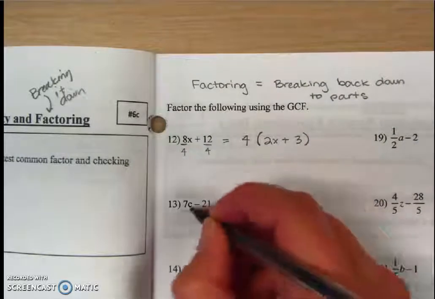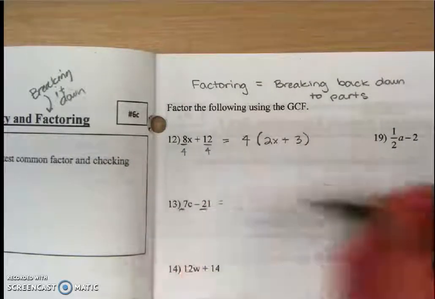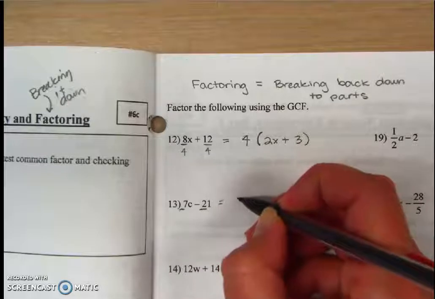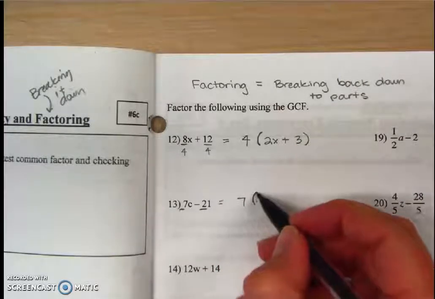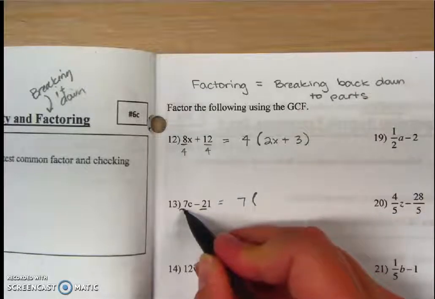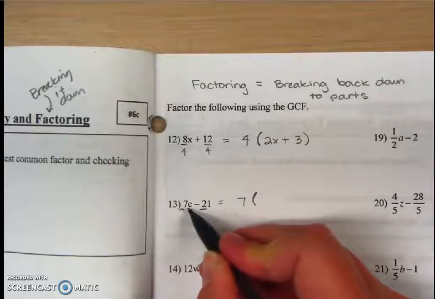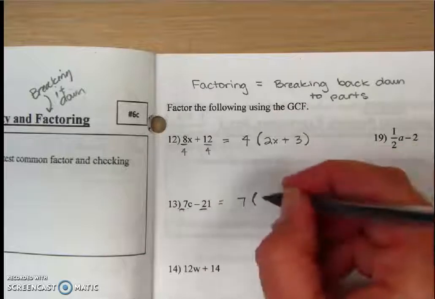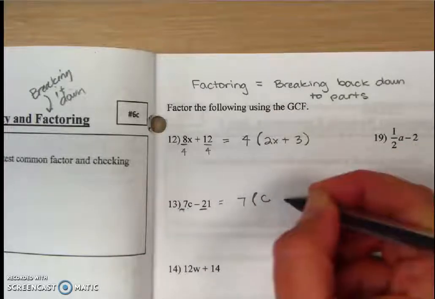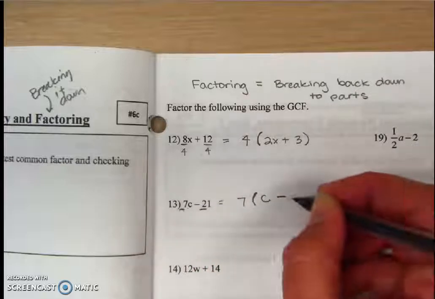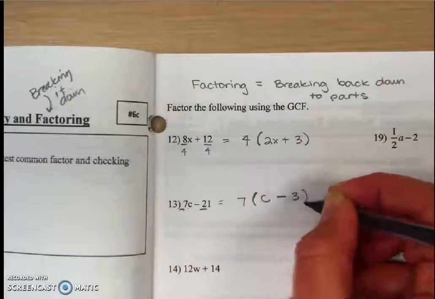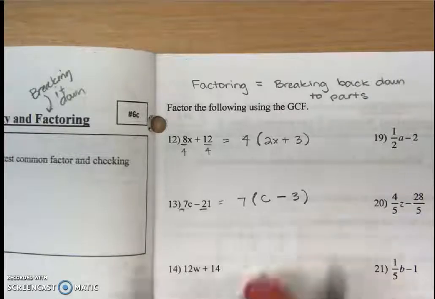All right, what about this one? Looking at 7 and 21, what number could I take out of both? Well, I could take out a 7. If I do take it out, I write a parenthesis with what's left. If I divide 7c by 7, I would only have 1c left over there. This looks like it was a minus problem, and if I divide out a 7 from 21, I would have 3 left over. So this is what it looked like before distributing.